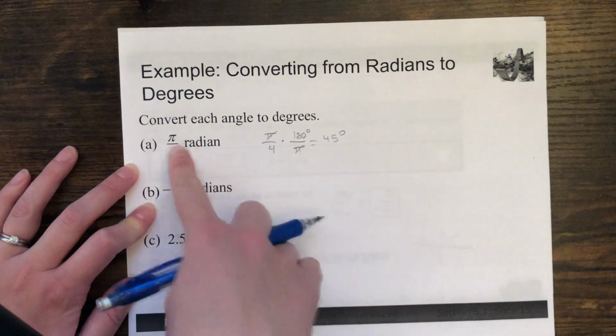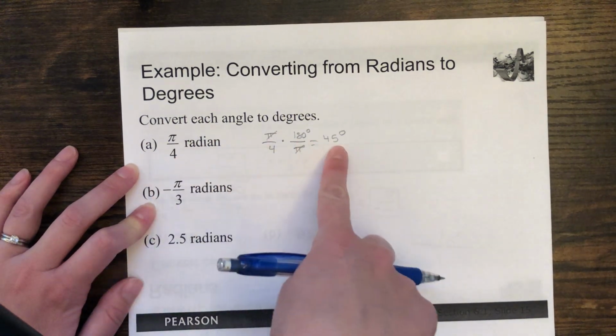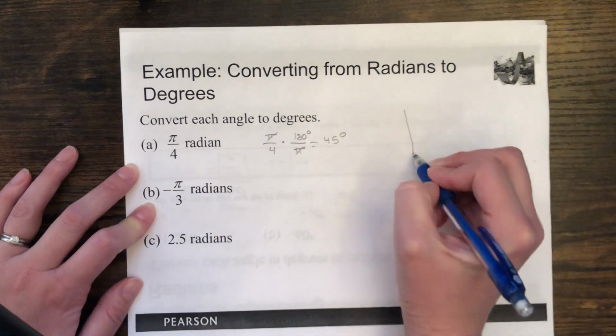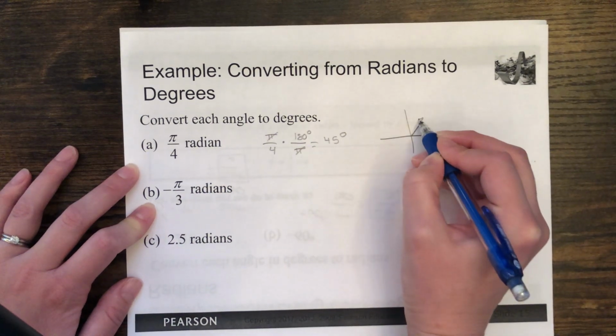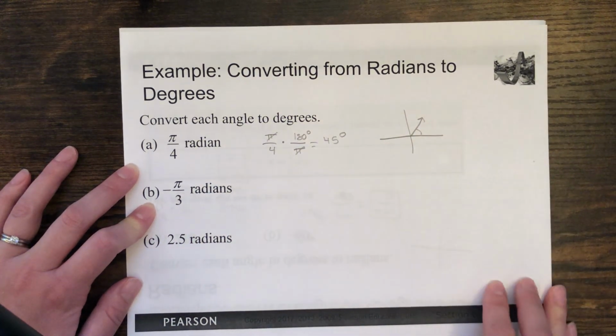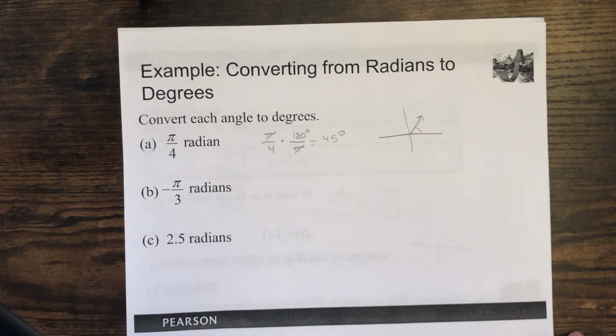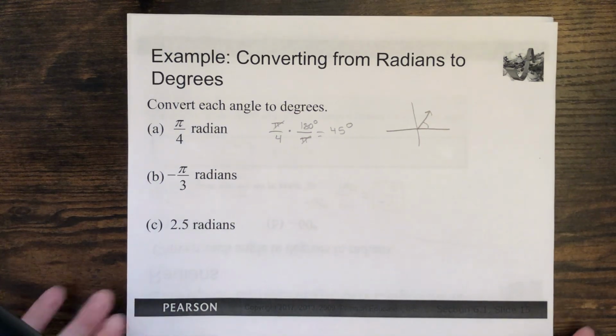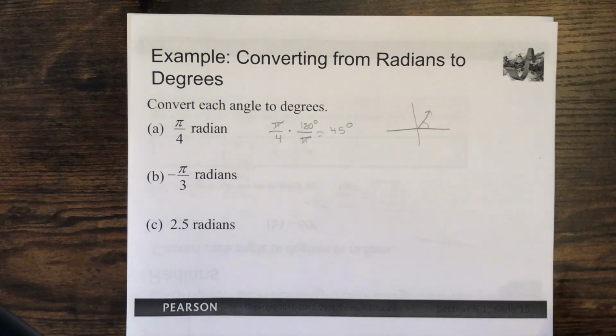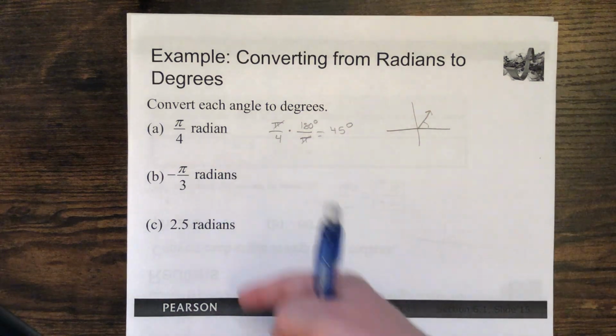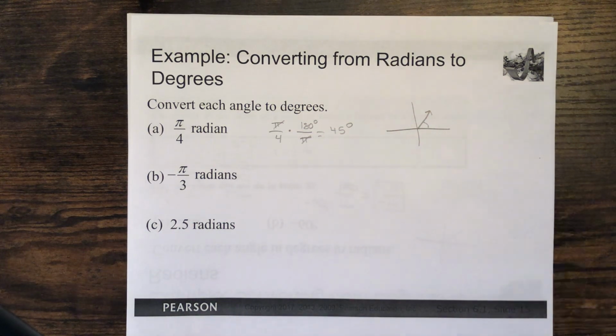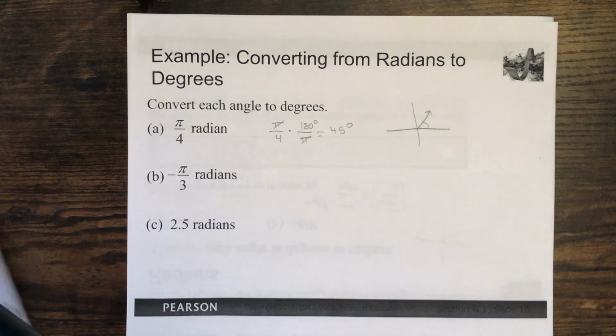And again, that should be very familiar to you. Pi over 4 and 45 degrees. You should be able to think about that's right halfway through the first quadrant here. It should be starting to sound familiar to you. All right, you might want to pause and try these before, just to make sure that you can do that.